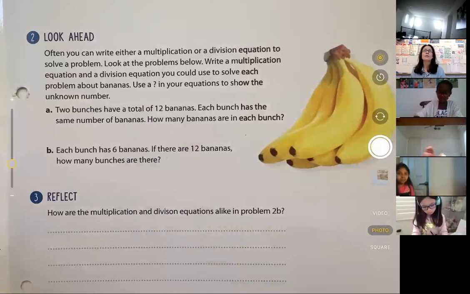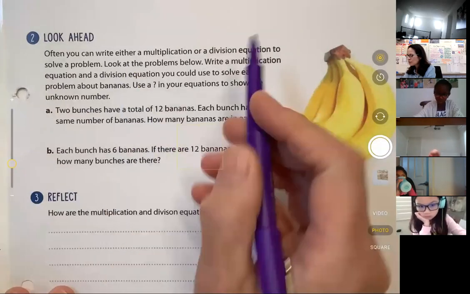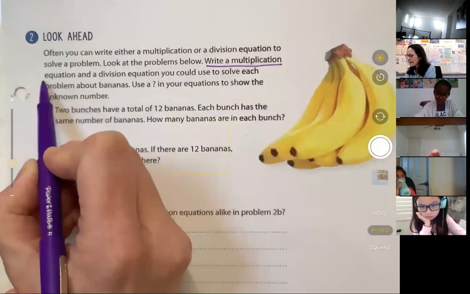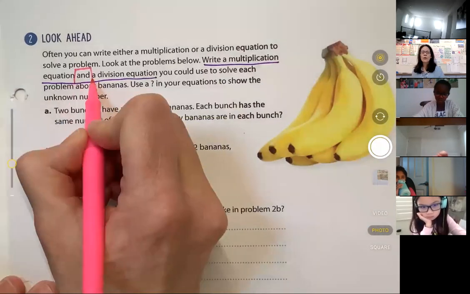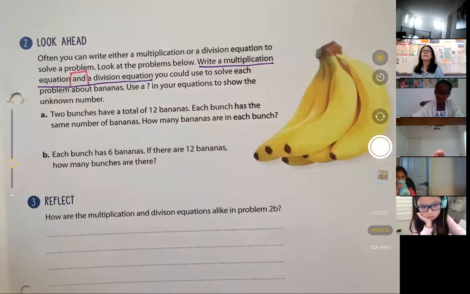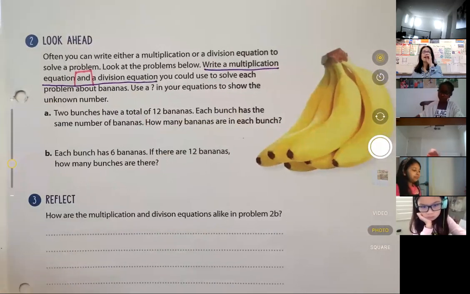So when I close read this question, I need to identify exactly what the question is asking of me. Because remember, friends, we answer the question that's being asked. All right, so I need to look at these problems. I need to write a multiplication equation and a division equation. I am going to help my brain by highlighting this "and." It's not "or," it's "and." I need both, friends. Multiplication and division. All right, so here we go.